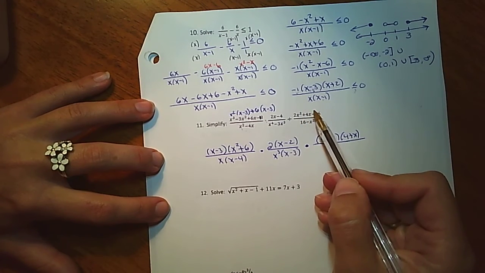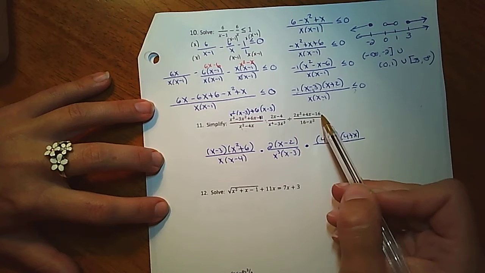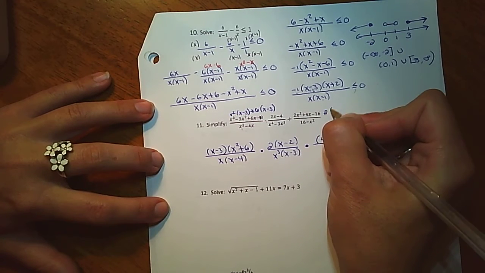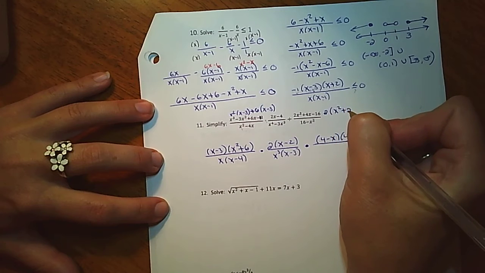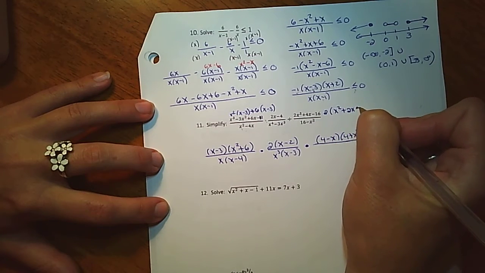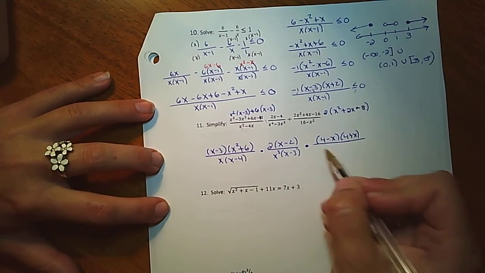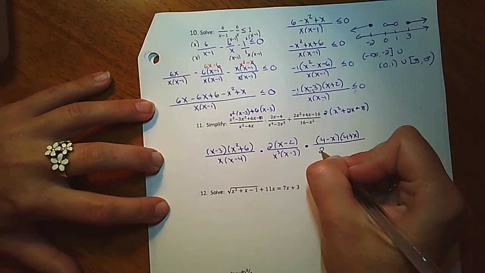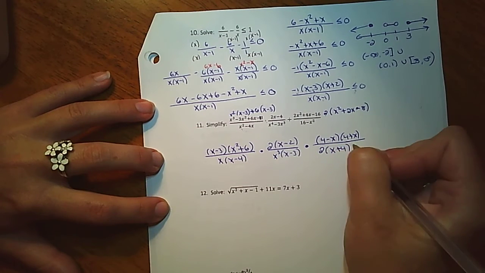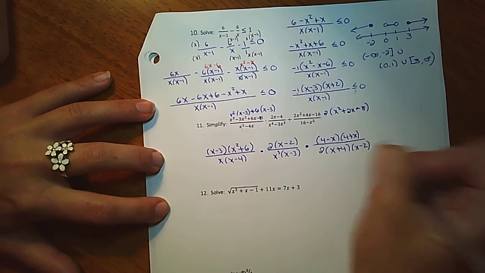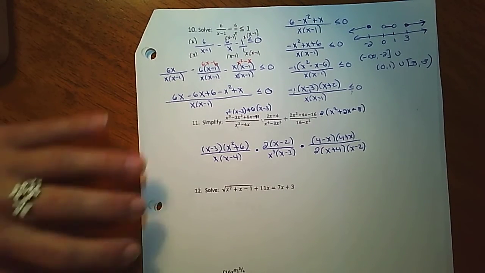And now we need to factor him. What's interesting about this guy is that all three pieces have a 2 in common, and that would leave me with an x squared plus 2x minus 8. And then that can be factored. So down here I'm going to put a 2, and this will factor into an x plus 4, x minus 2. And now once we're at this stage, I can start crossing things off.